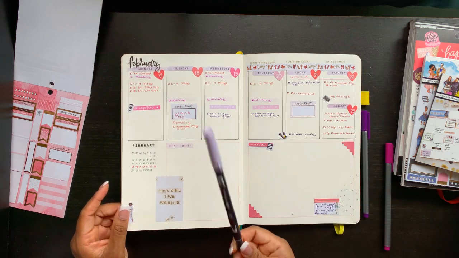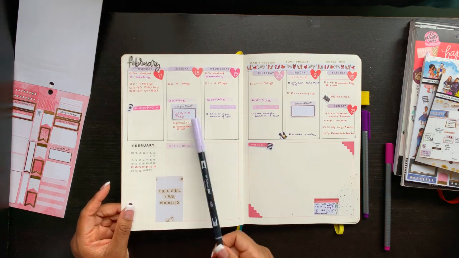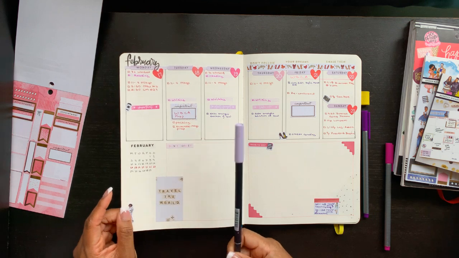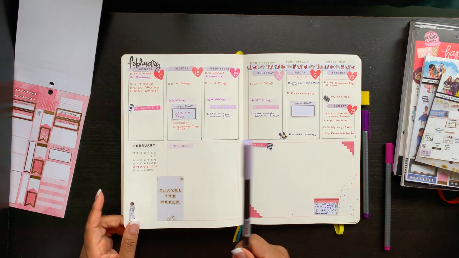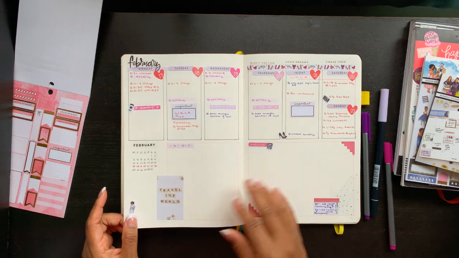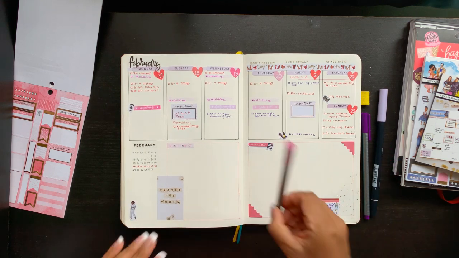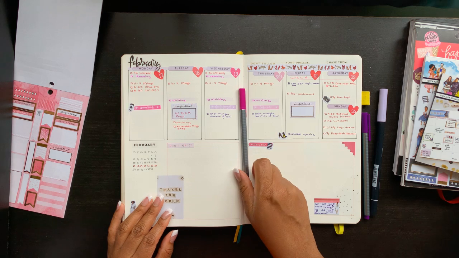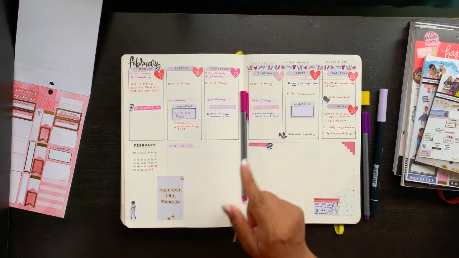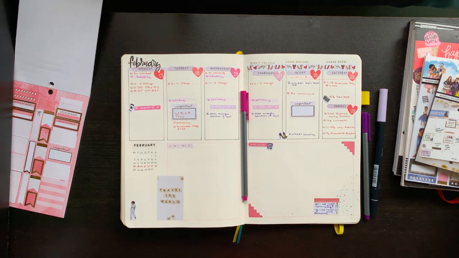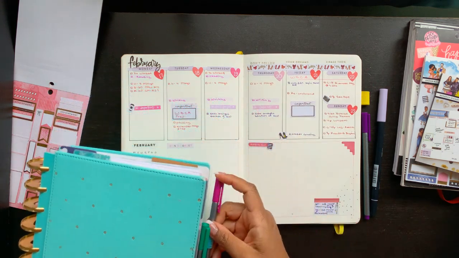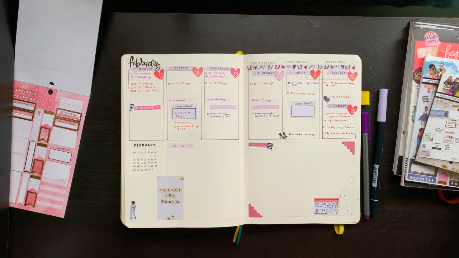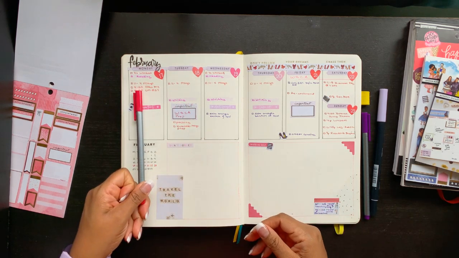This is probably the color I'm going to use to highlight all of my writing that I'm going to be doing for the last bit of February. And then this is the color I'm using in my academic planner, which is over here. So this is the pen color that's actually in this planner right now.